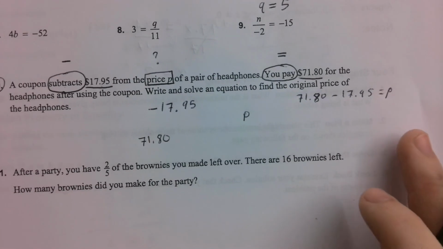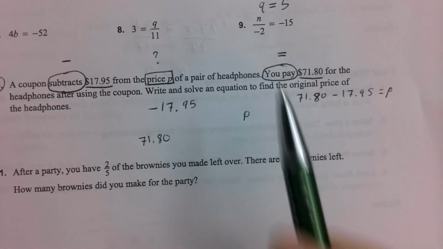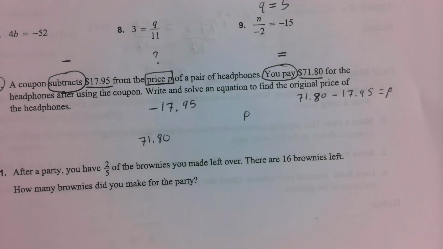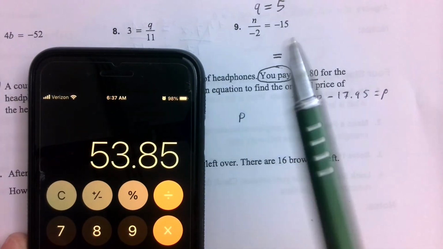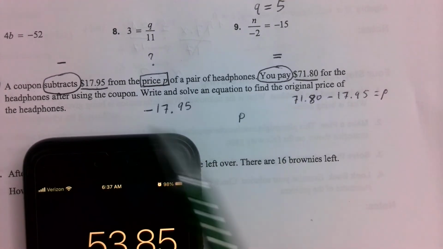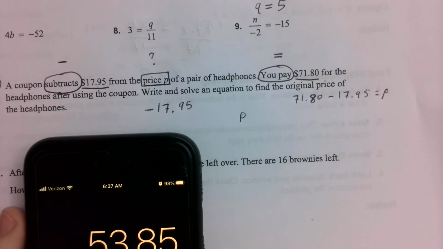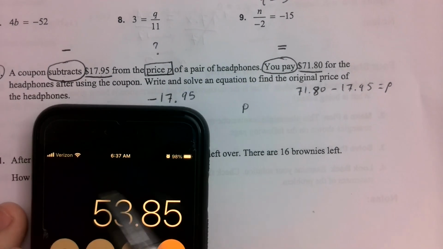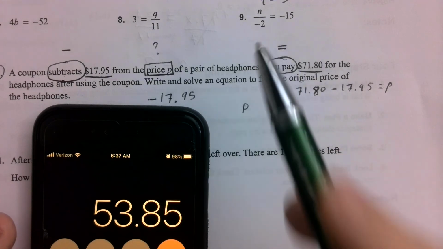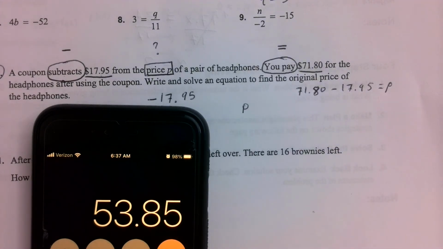We have to take it back to the context of the question. Would it make sense for the original price to be 53.85 if we got a coupon and ended up paying 71.80? No, a coupon's supposed to make the price go lower. Going from 53.85 to 71.80 is an increase.